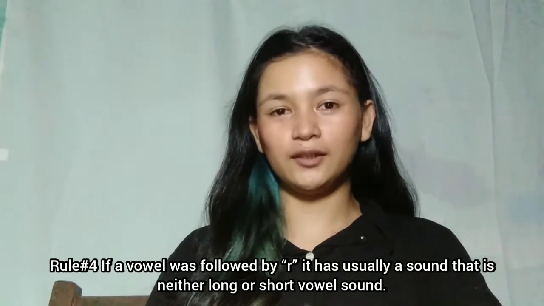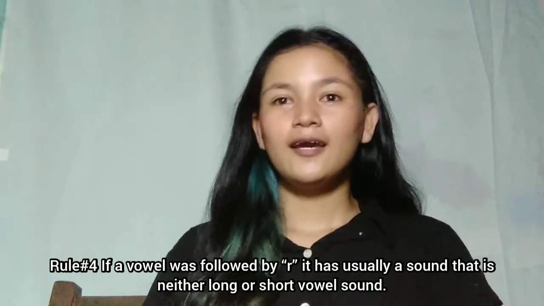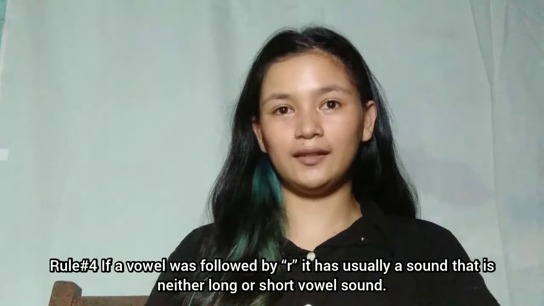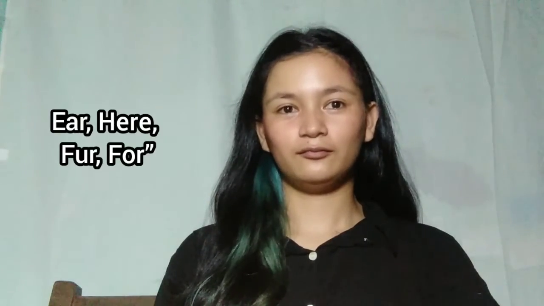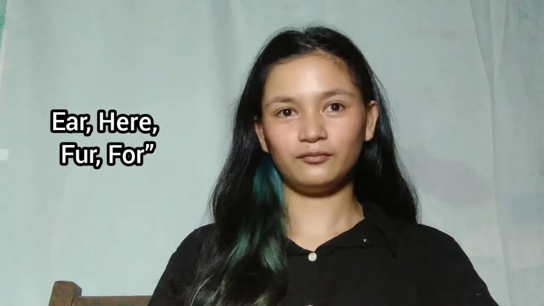If a vowel is followed by R, it usually has a sound that is neither a long nor a short vowel sound. And these are our examples. Here, fur, for. Can you create your own examples, learners? Try to write them down in your notes. So let's go to rule number 5.